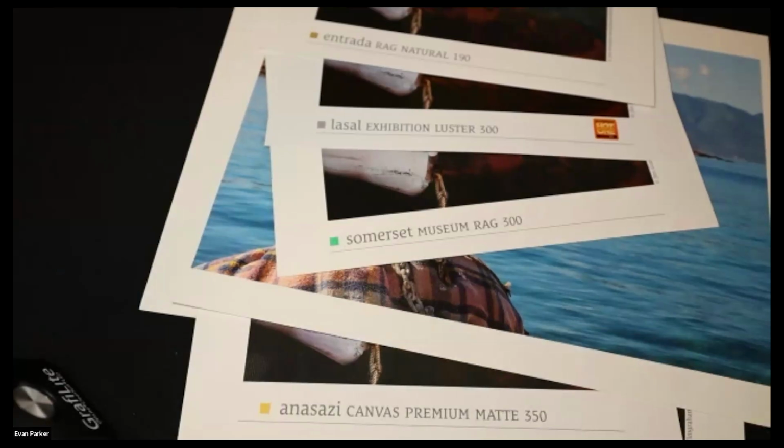Part of it was that I had chosen to use the Somerset Museum Rag for those particular images, and it made the image look a little less photographic. So it was conscious on my part, and it really amazed that particular painter. It's kind of cool. And that goes back to using that paper as a tool.